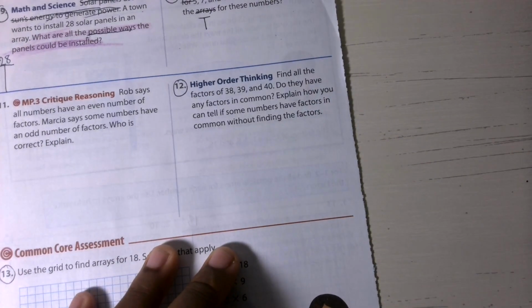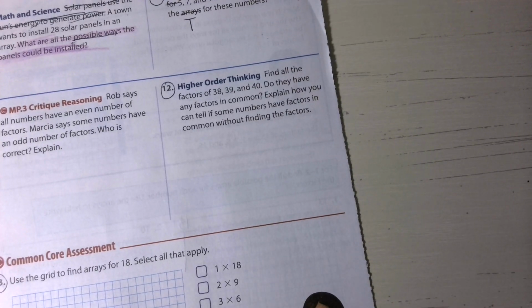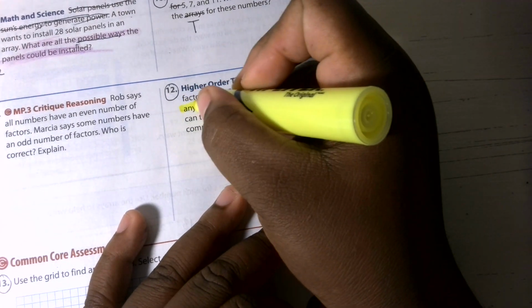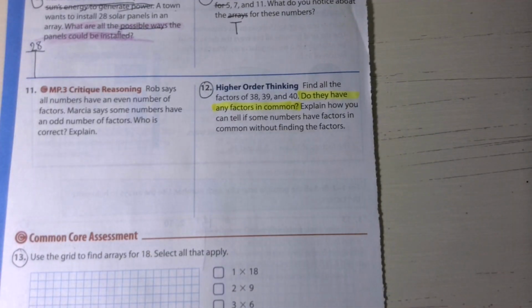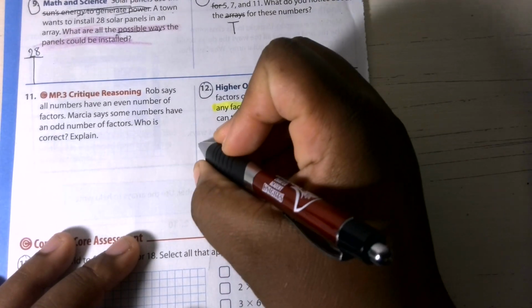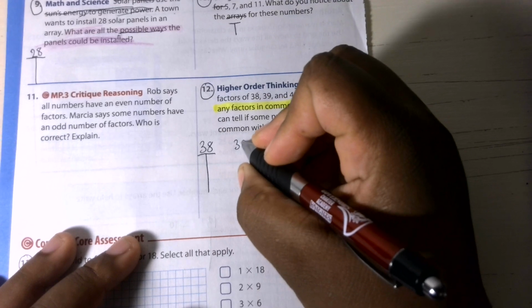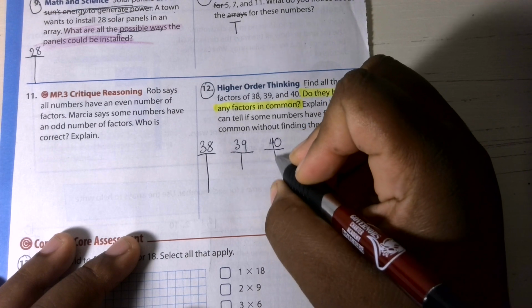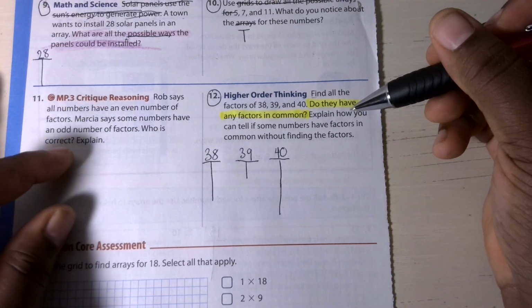Number 12. I see my actual question mark here, and the question word do. Do they have any factors in common? That's my question. Find all the factors of 38, 39, and 40. So that means I'm going to need to do a factoring chart for 38, a factoring chart for 39, and a factoring chart for 40. And then I'll identify any factors that they have in common.